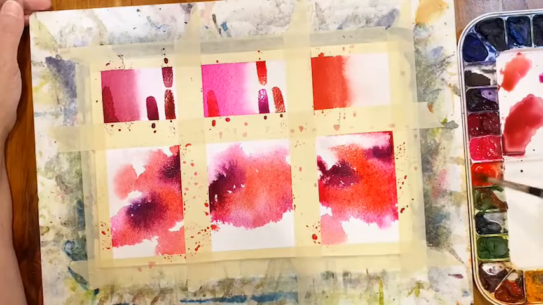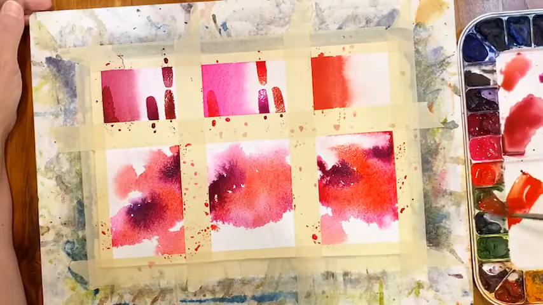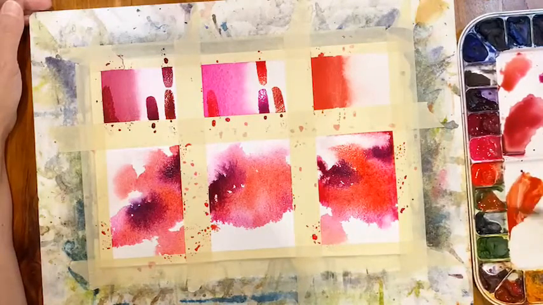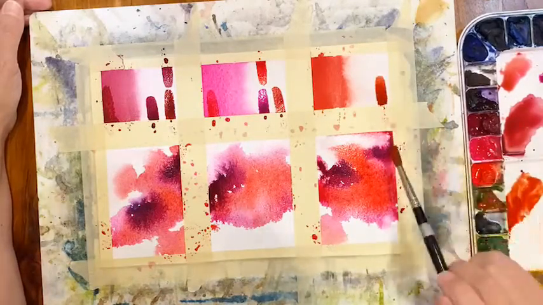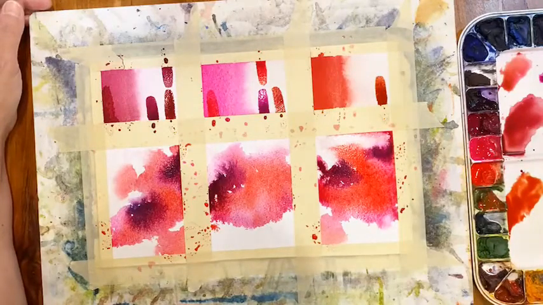All right, so if I start with my Windsor Red and I add a little bit of that green to it, yes, it's definitely going to darken it and deepen it, but again, it just pushes it more toward the browns. It pushes it too neutral.